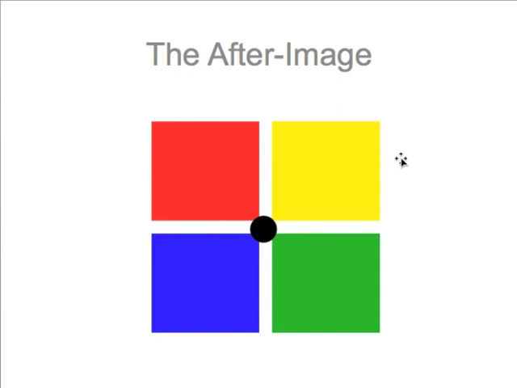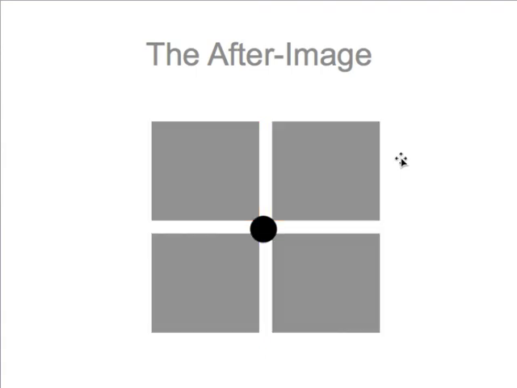What I'd like you to do is look at the black circle for several seconds. And what you should be seeing is, in the upper left, it's sort of green. In the upper right, it's sort of violet in color. In the lower left, it's sort of orangey. And in the lower right, it should be kind of pink. You've just experienced the after image. And that is a perceptual phenomenon that happens because of how your visual system works.